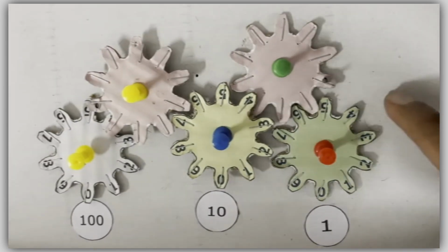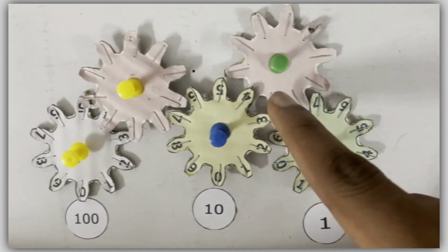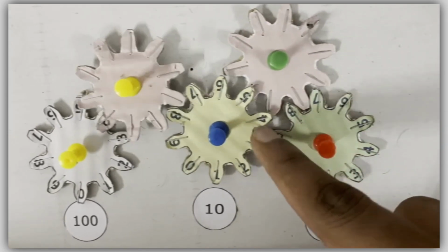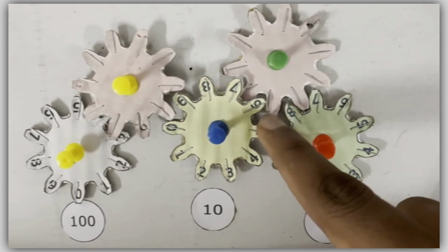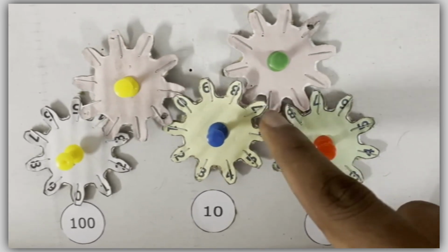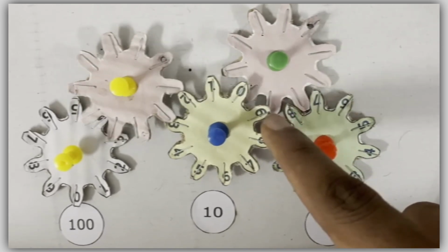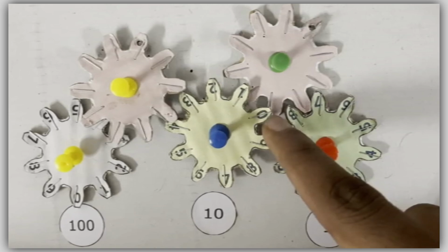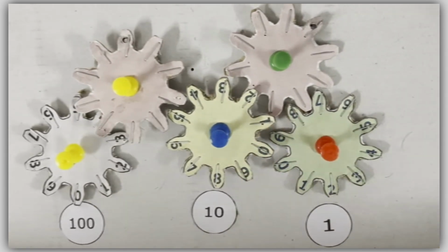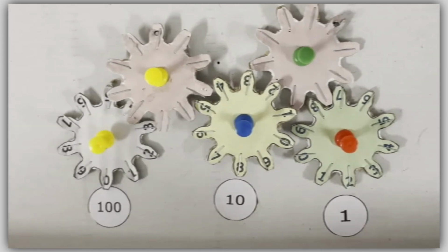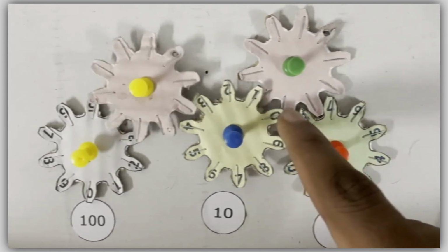Now let's see an example of subtracting two numbers. Let's subtract 20 from 82. To perform this, arrange the number 82 in the gears. Now to subtract 20 from the 82, turn the gear in the tens place digit 2 times in the anti-clockwise sense after arranging 82. Now we can see our final answer 62.